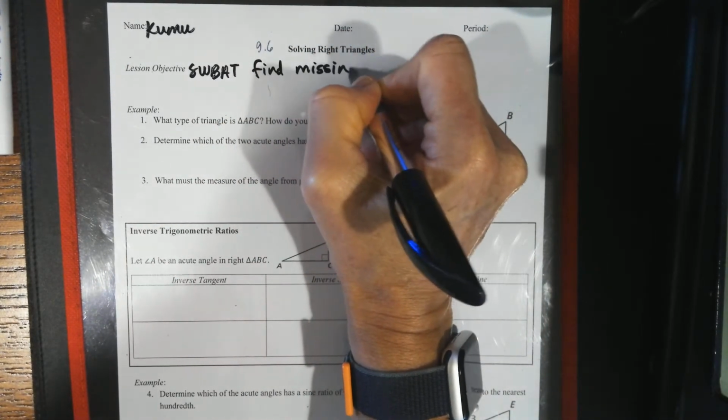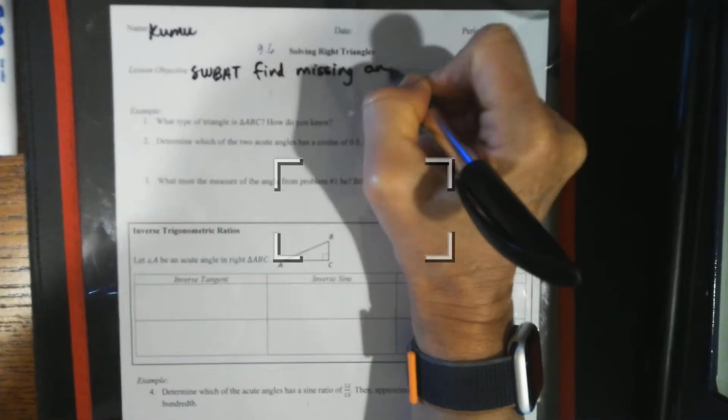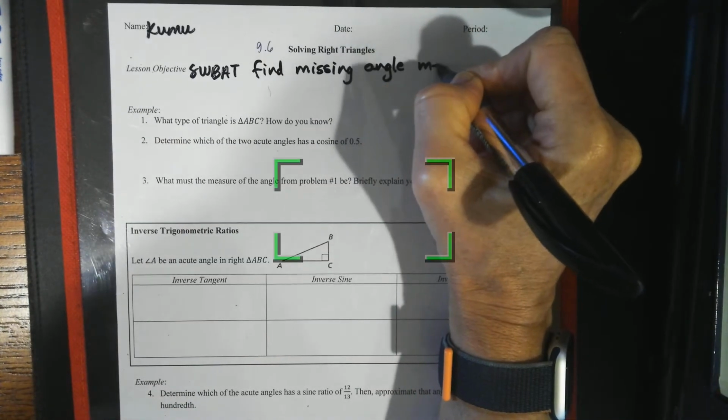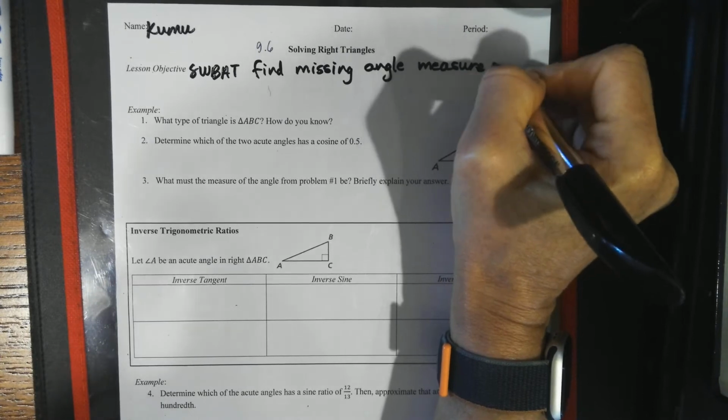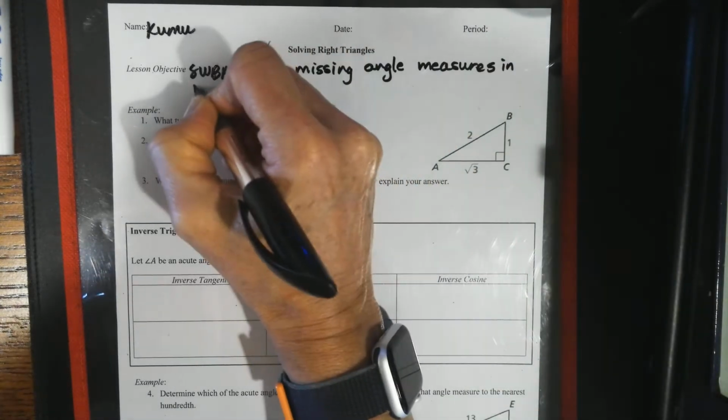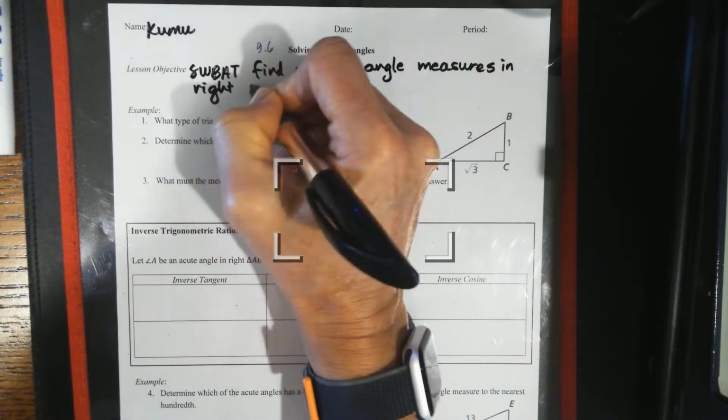missing angle measures in right triangles.